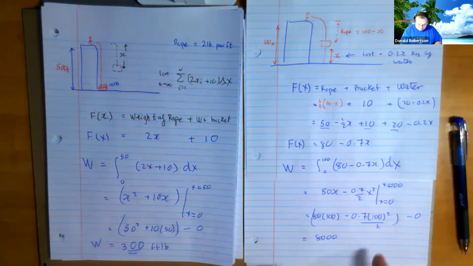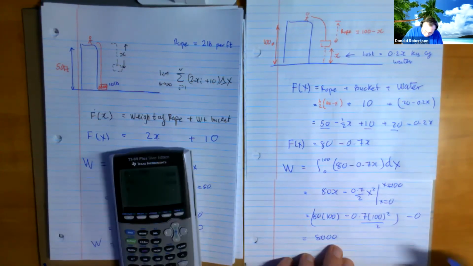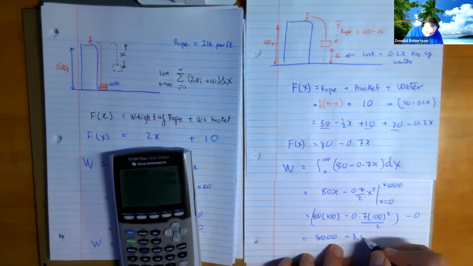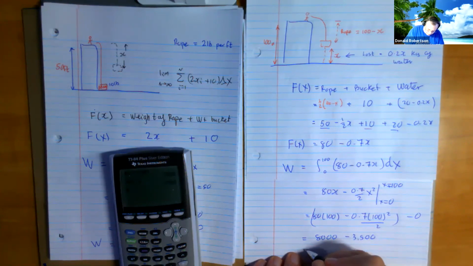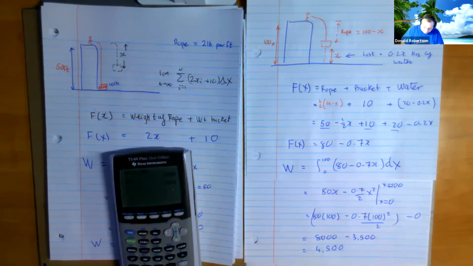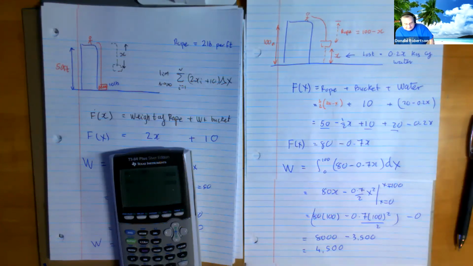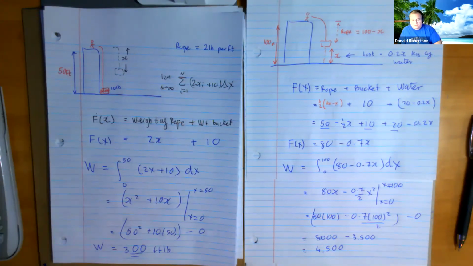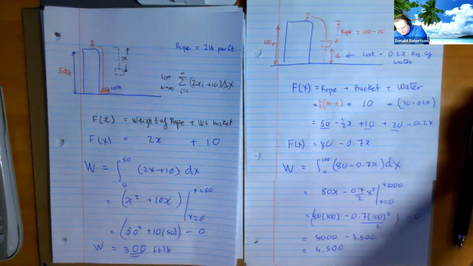That guy there should be a bit messy, but let's see. 0.1 times 100 squared, and then you divide that by 2, you get 3,500. So, and everything looks great, doesn't it? There is a problem here. What did I miss?